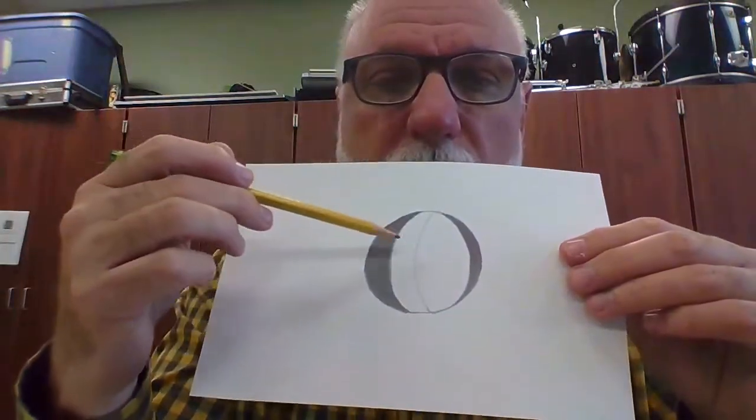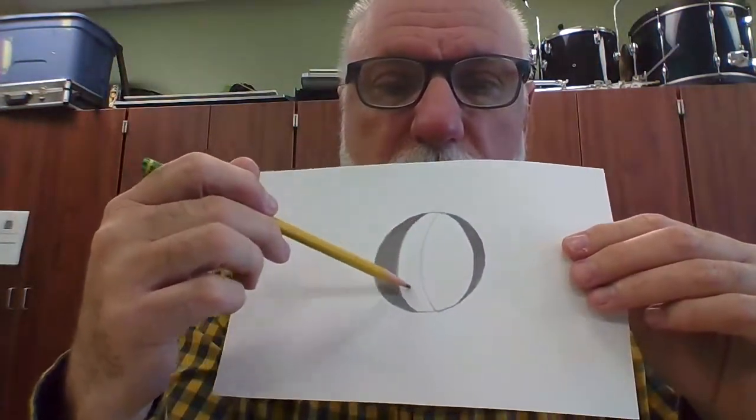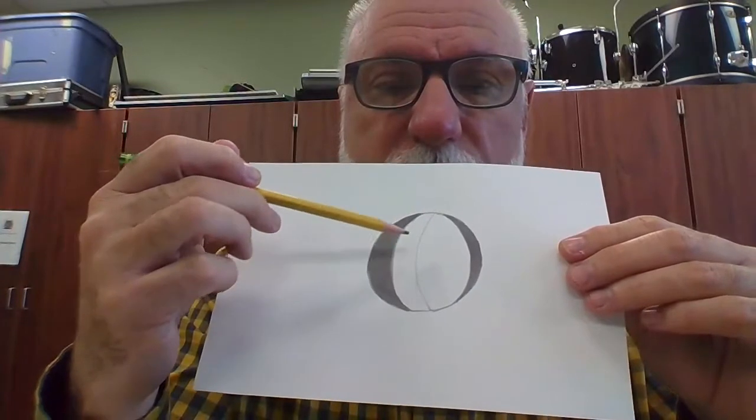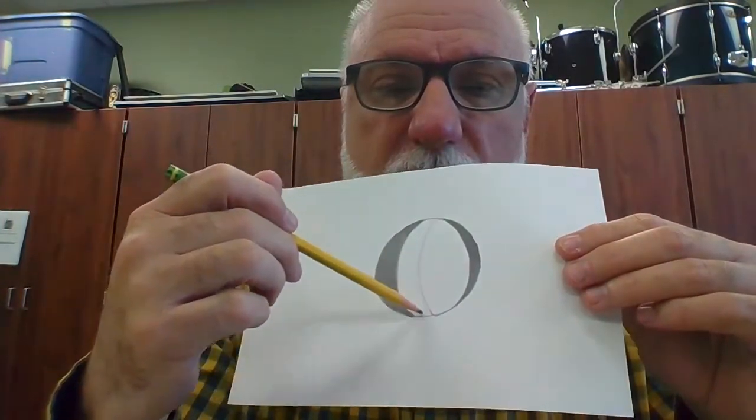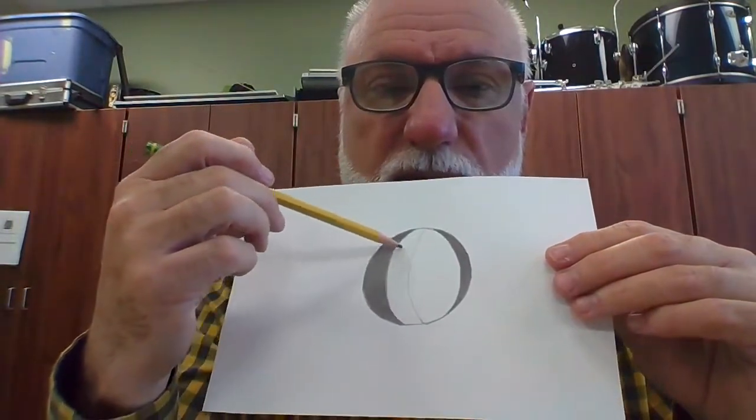So this is what I'm going to do. I made kind of a little stripe by the fat moon, didn't I? Started at the top of the circle, came all the way down. So there's kind of a little stripe there by the dark moon.